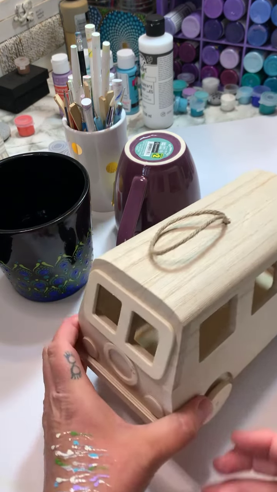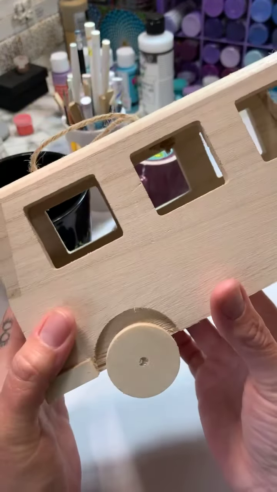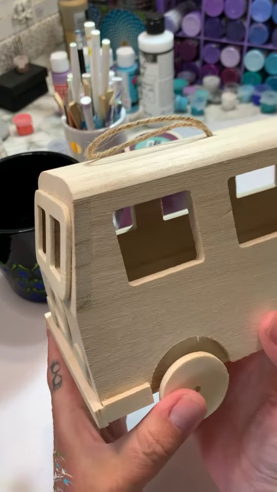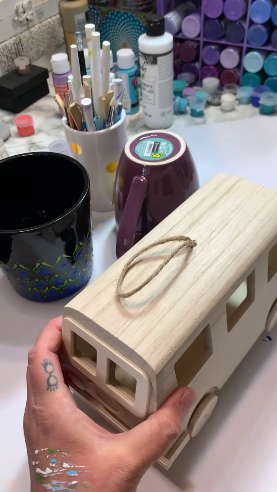Then there are things that you pass in the store and you say, I don't know how I'm going to do this, and I really don't care. I just have to have it. And that's where this one came from. And there's a bunch of stuff like that.